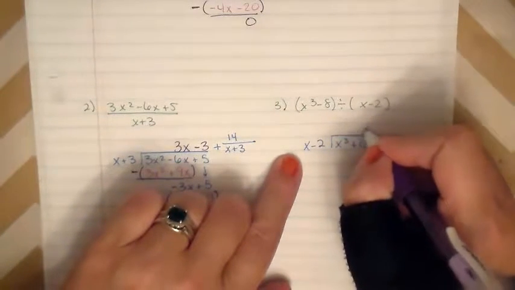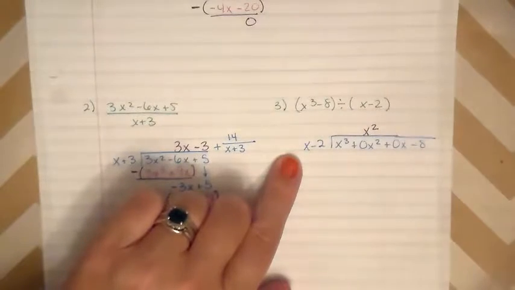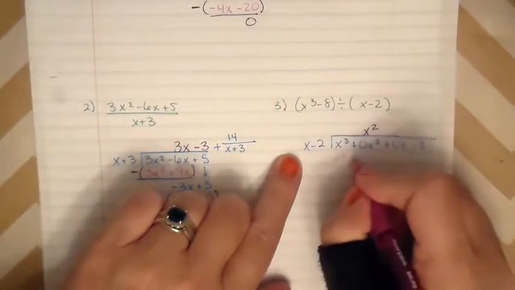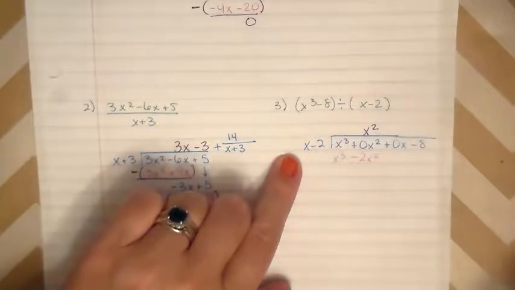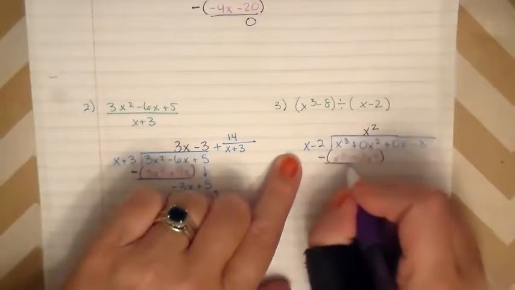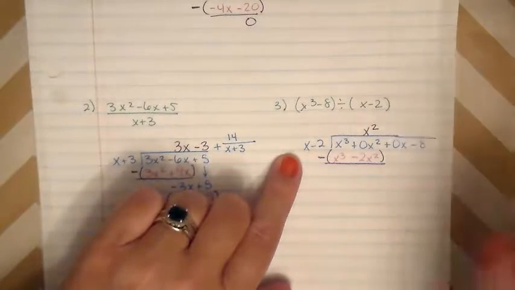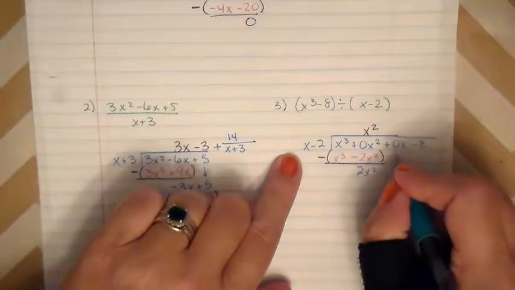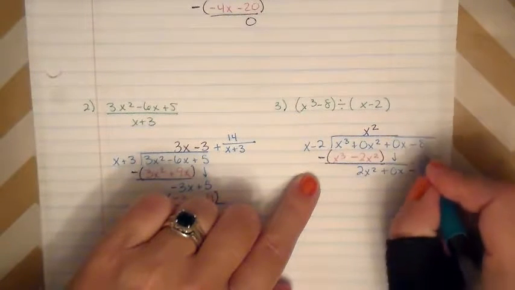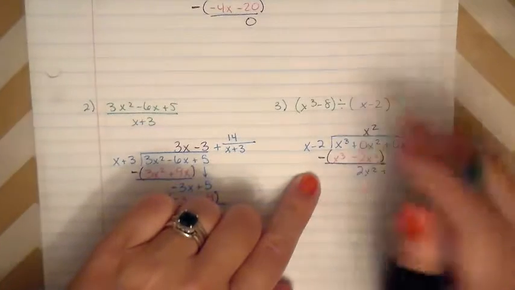So I will take x squared times x gives me x to the third. x squared times negative 2 gives me negative 2x squared. When I subtract that, I get 2x squared. Bring down my 0x and my negative 8. So you just bring everything down.